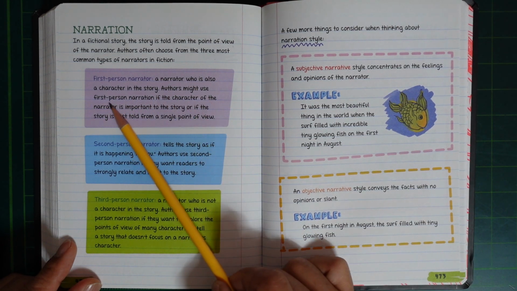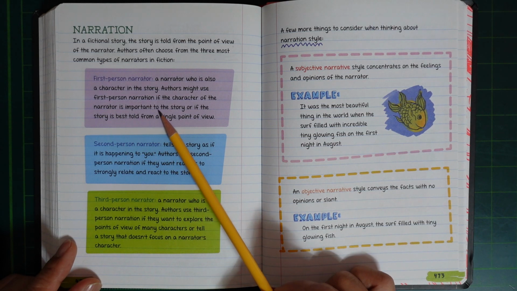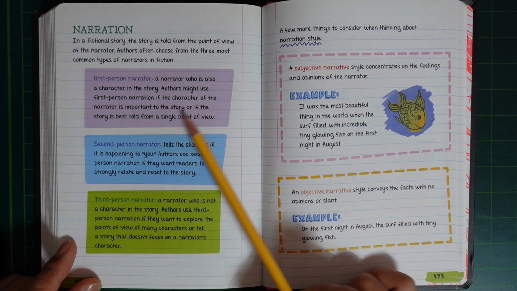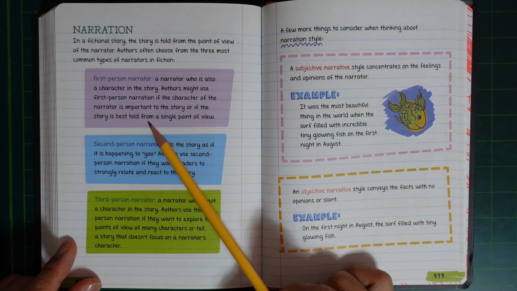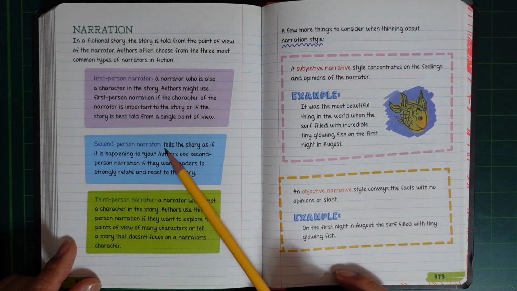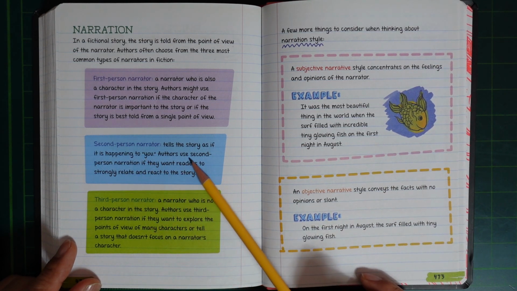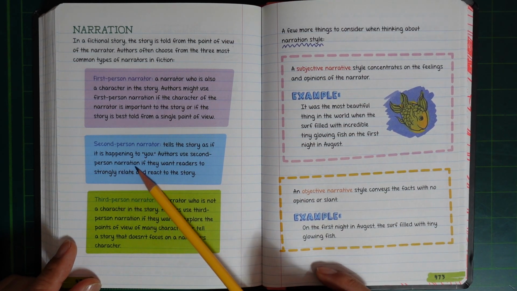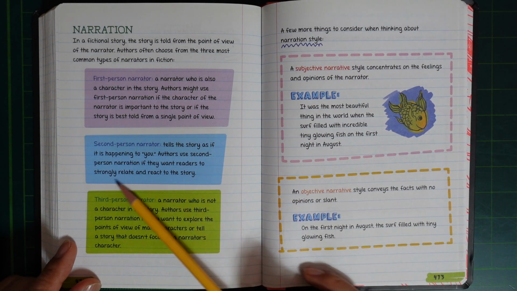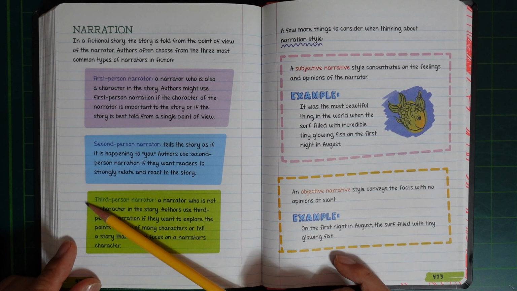Authors might use first-person narration if the character of the narrator is important to the story or if the story is best told from a single point of view. Second-person narrator tells the story as if it's happening to you. Authors use second-person narration if they want readers to strongly relate and react to the story.